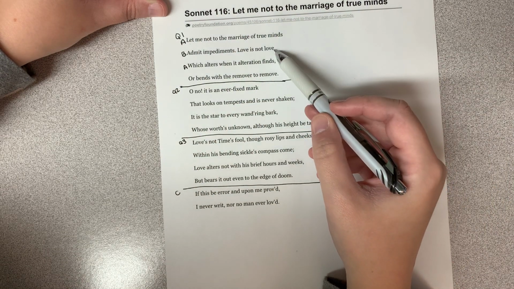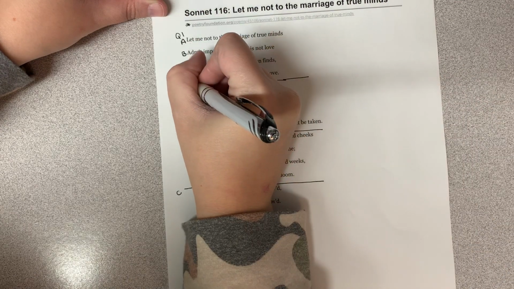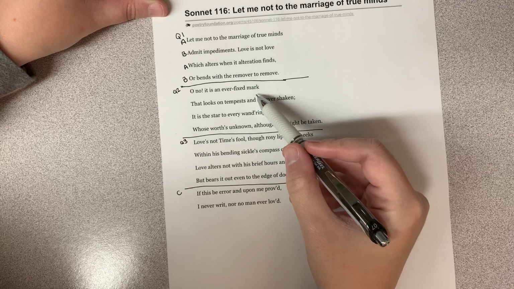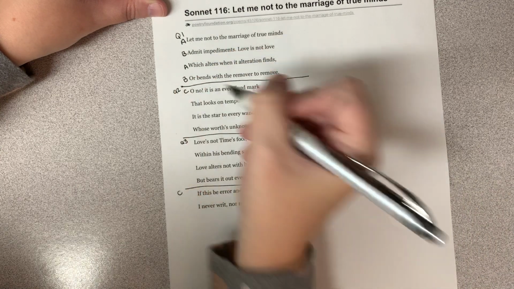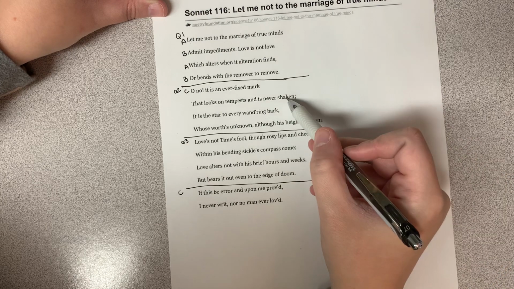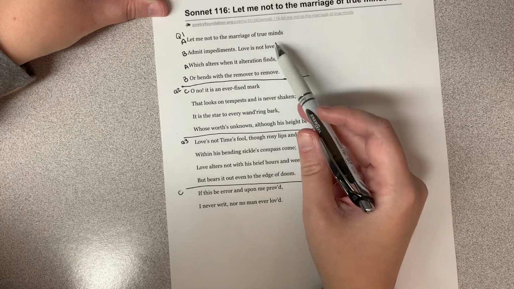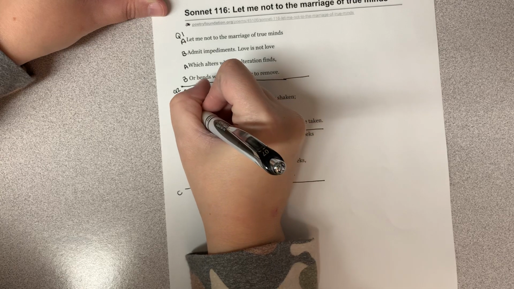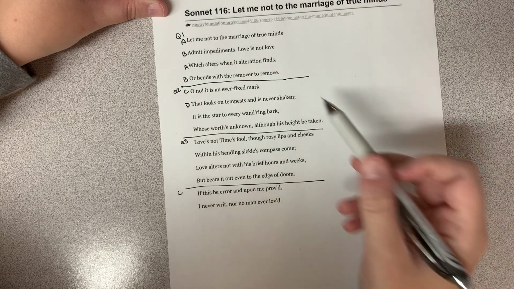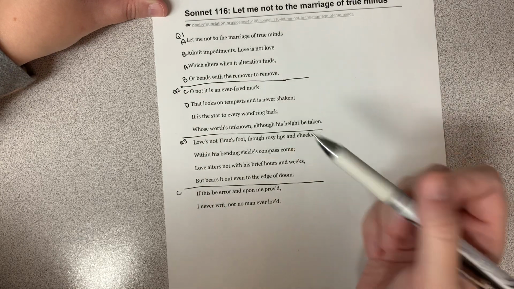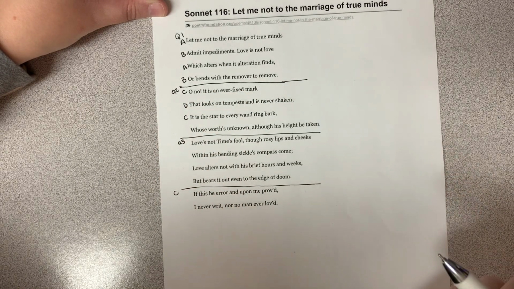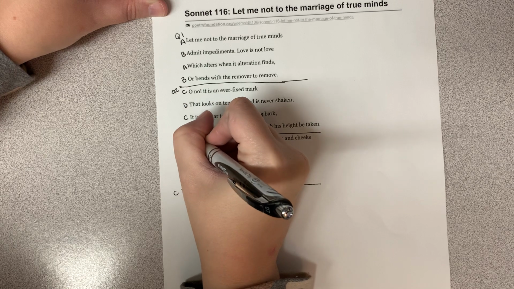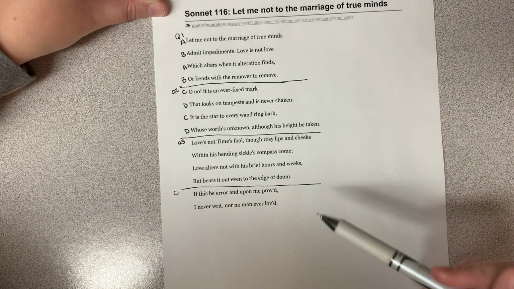Remove is supposed to rhyme with love if you pronounce it in the right way, so that's going to get a B. Okay, mark does not rhyme with mines or love, so it gets a C. Shaken doesn't rhyme with mark, love, or mines, so it gets a D. Bark rhymes with mark, so it gets a C. And taken rhymes with shaken, so it gets a D. You can kind of see the pattern already.